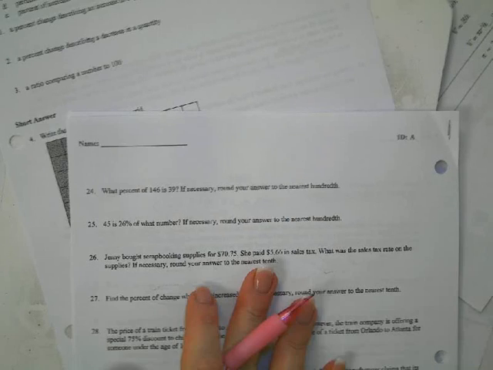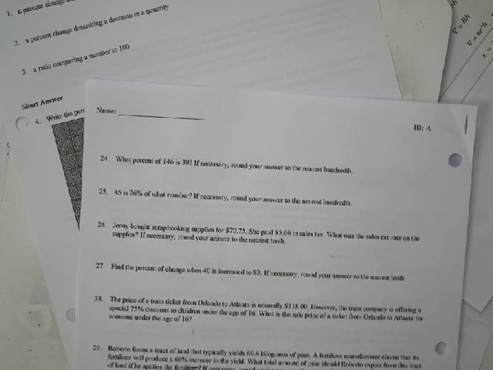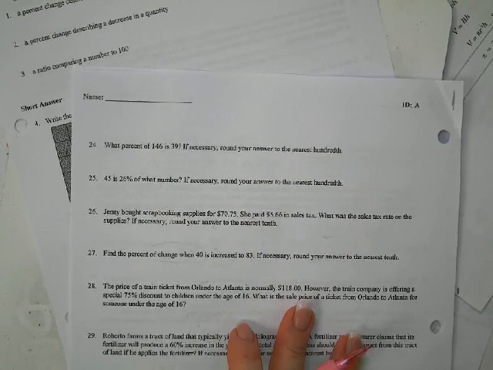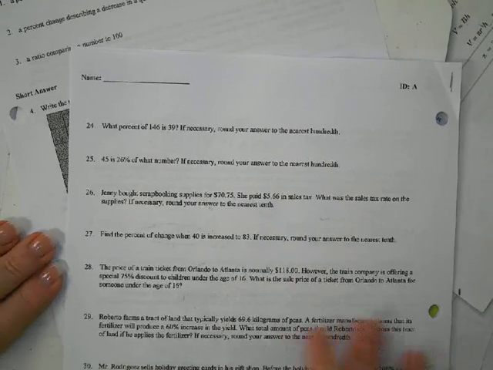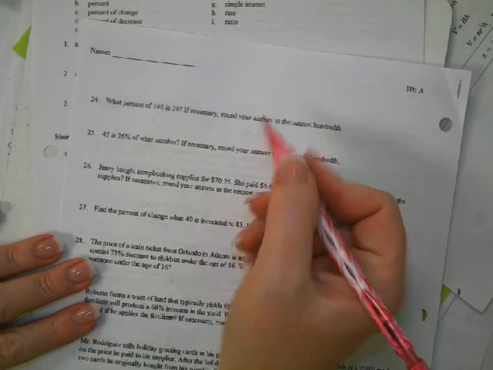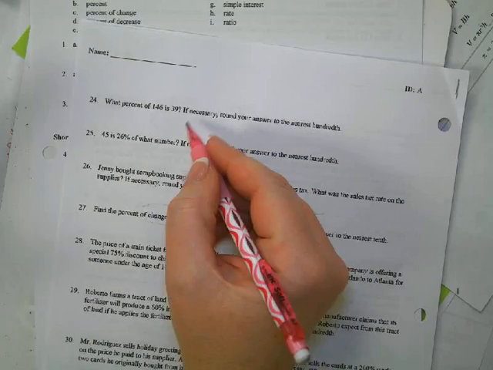All right, part 3 of the percent review. Let's finish this out. Number 24. What percent of 146 is 39? So I'm looking for the percent. That's what I'm looking for.